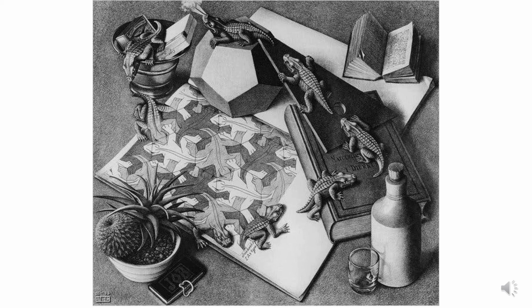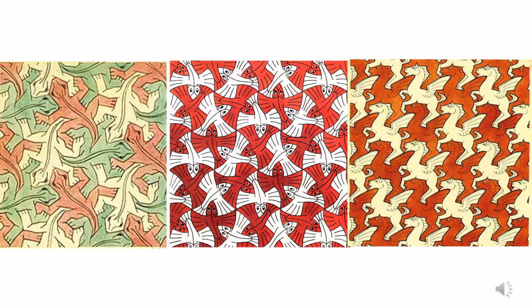The lizards are crawling in and out of a kind of picture called a tessellation. Here are some examples of tessellations. Tessellations are artwork made of pieces that fit together like a puzzle. Here you see how the lizards all fit together.